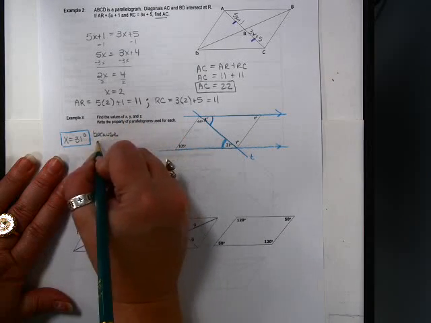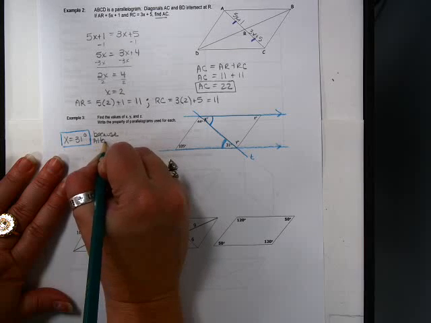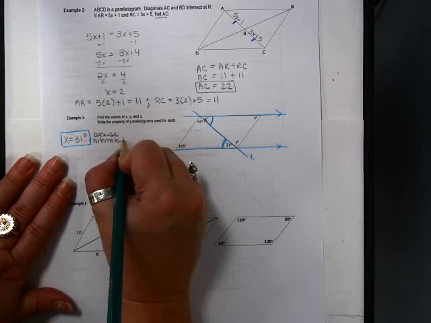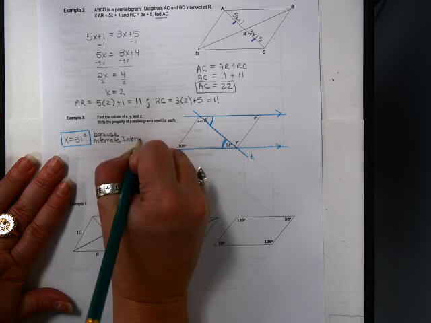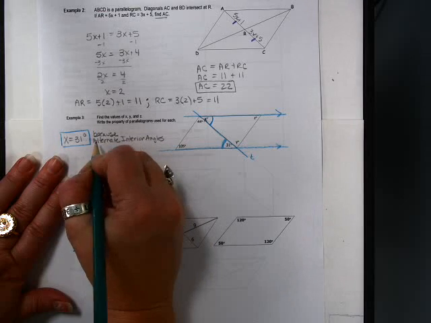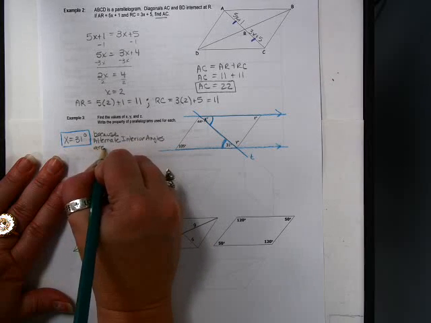alternate interior angles are congruent.